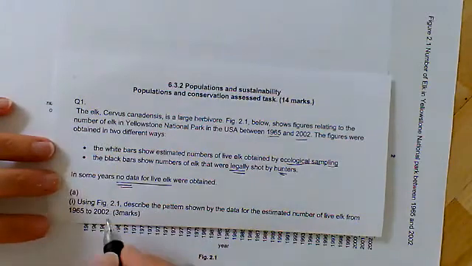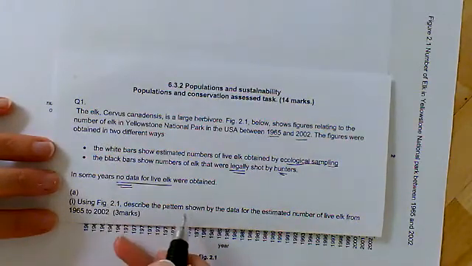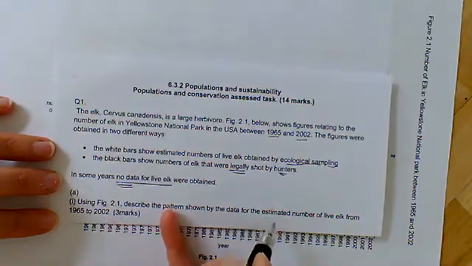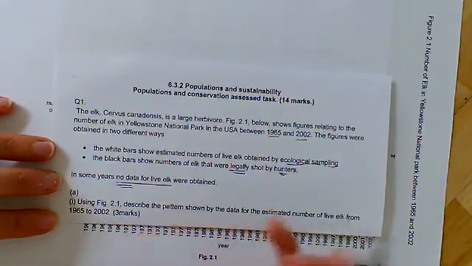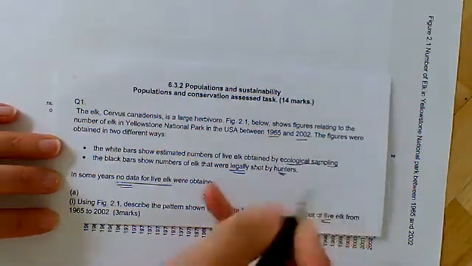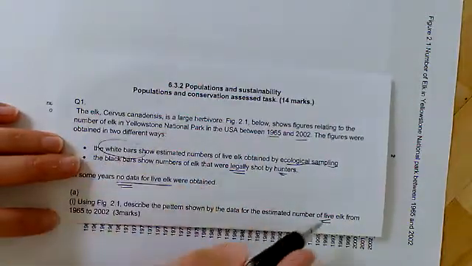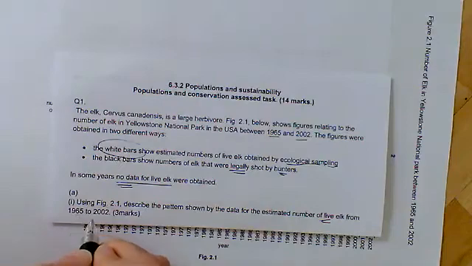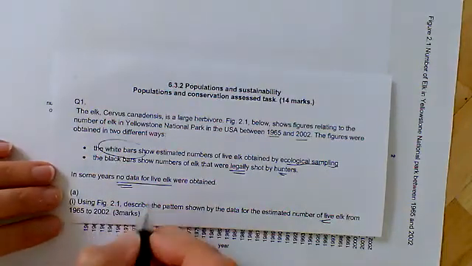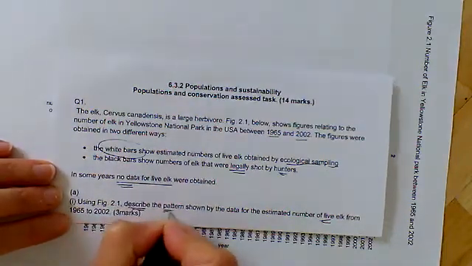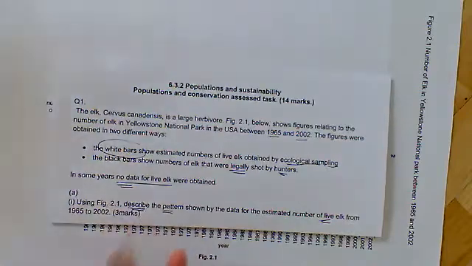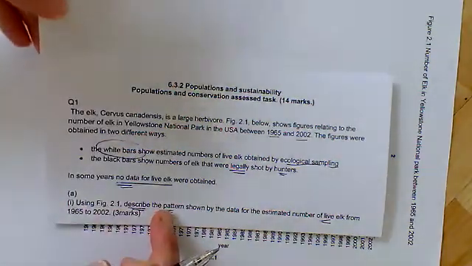So the question starts off quite nicely. Using figure 2.1, describe the pattern shown by the data for the estimated number of live elk. Remember it says live elk are shown by the white bars, so we're only going to be going from the white bars between 1965 and 2002. And we are simply describing the pattern. So we're talking about the overall pattern. When you describe a pattern, you're going to describe it in words, but then you're going to quote some bits of data that reflect the pattern you've seen.